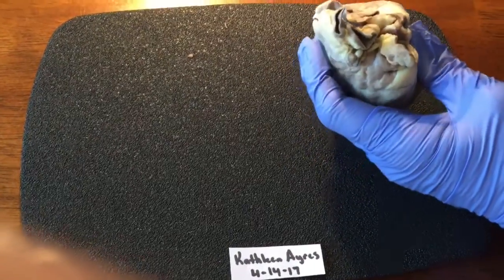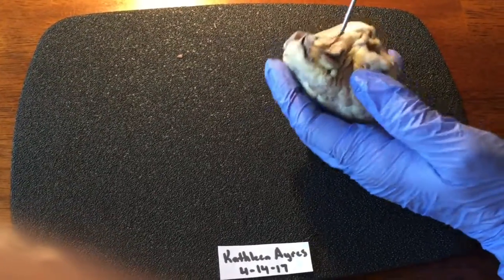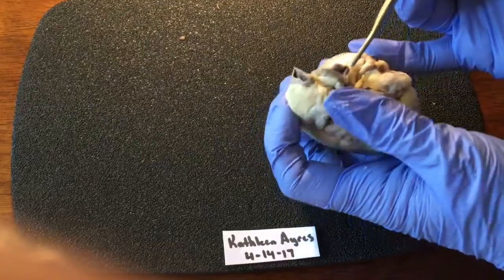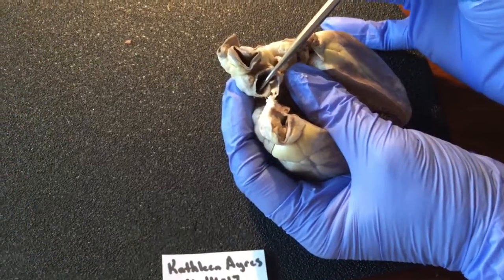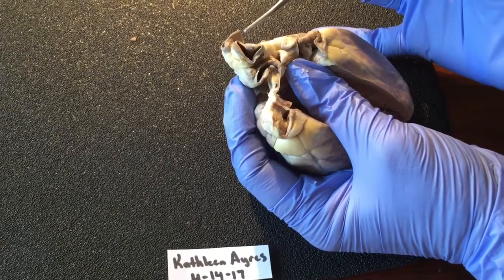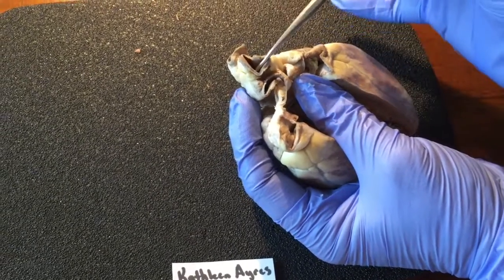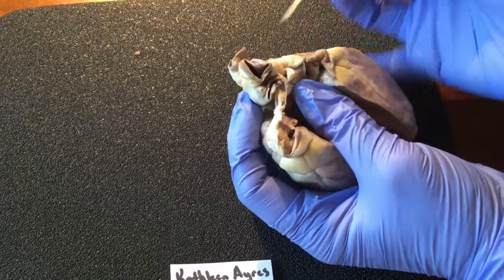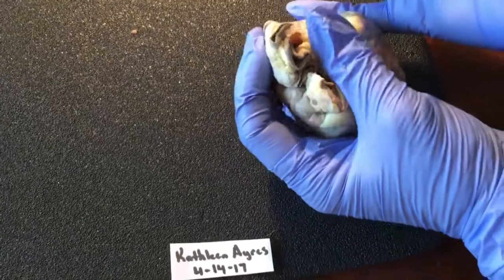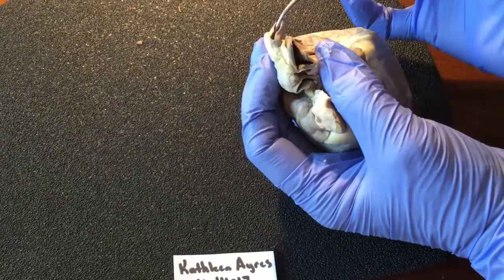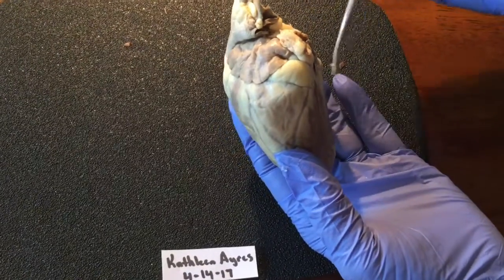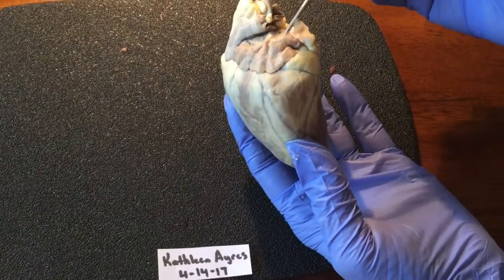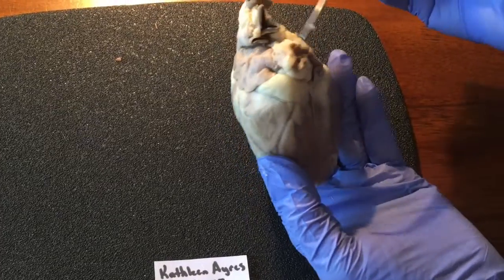The aortic arch and its three major vessels. The brachiocephalic trunk, the left common carotid artery, and the left subclavian artery. The superior vena cava and the inferior vena cava, I'm afraid I'm having a hard time with.